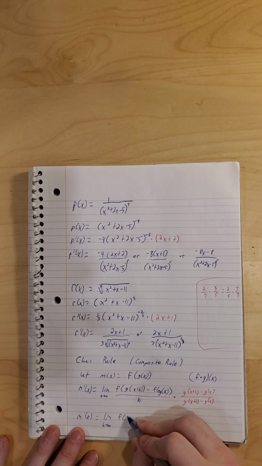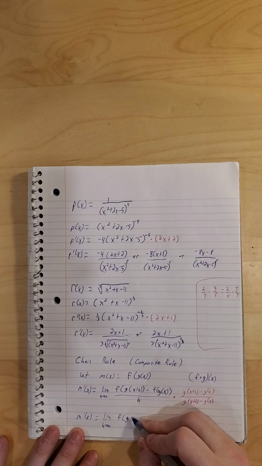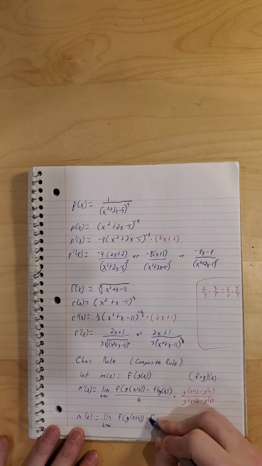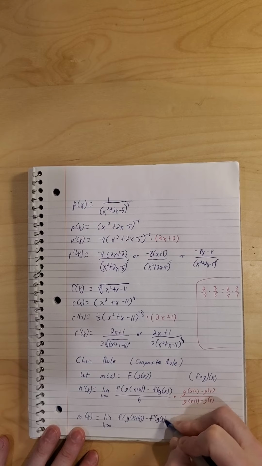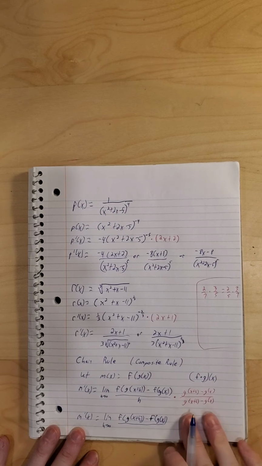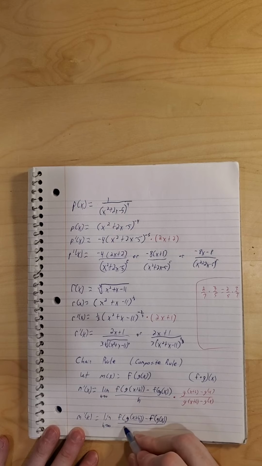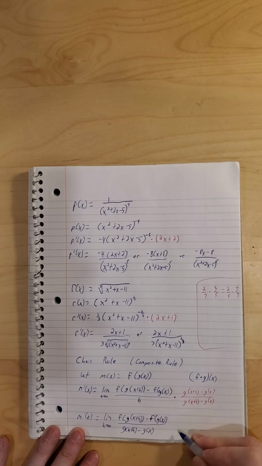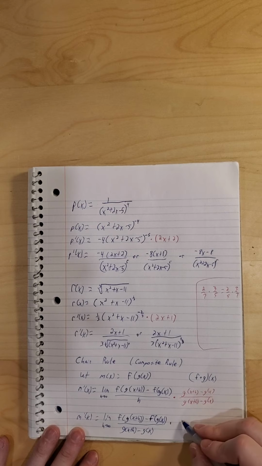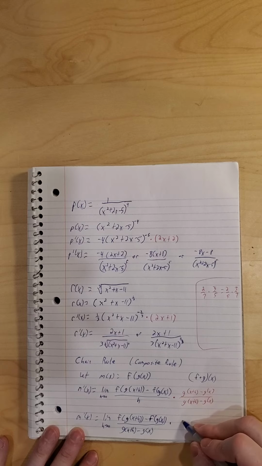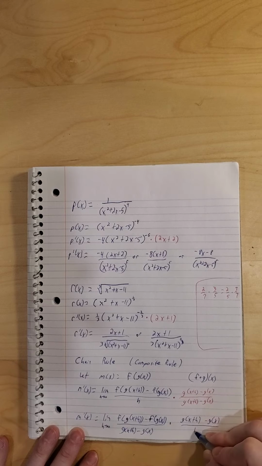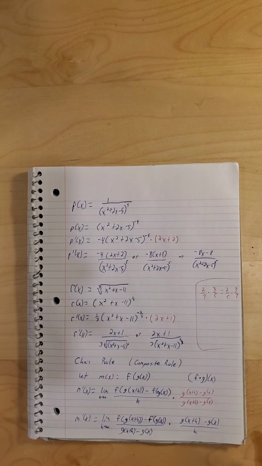So I'll hang on to that first numerator, f of g of x plus h minus f of g of x over, now I'll flip my denominators, g of x plus h minus g of x times, we'll hang onto that second numerator, g of x plus h minus g of x, and we've got an h downstairs there.